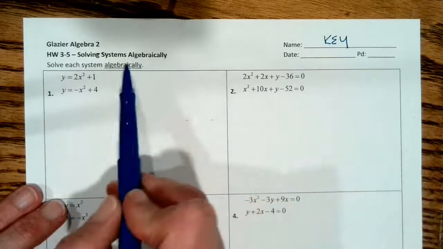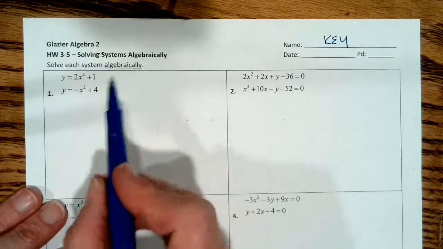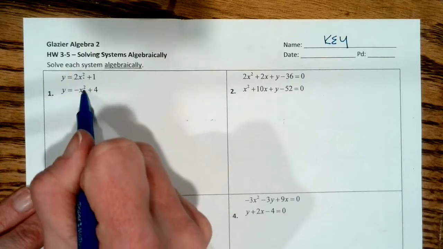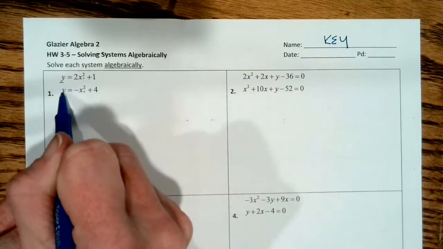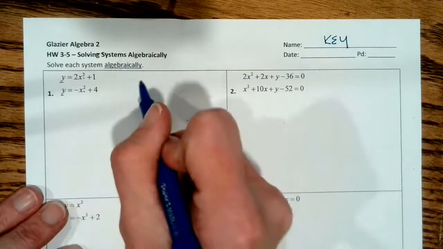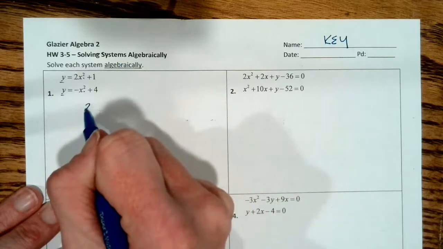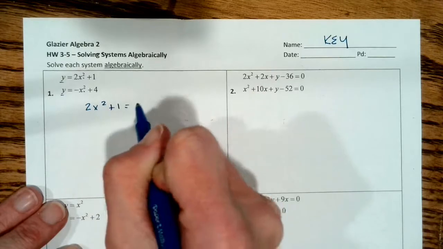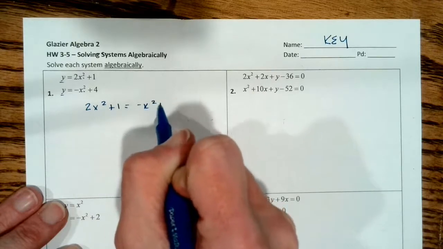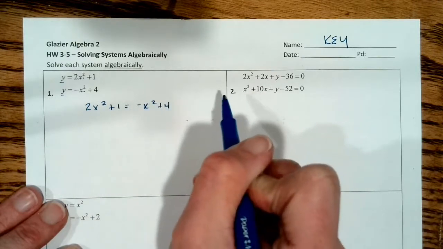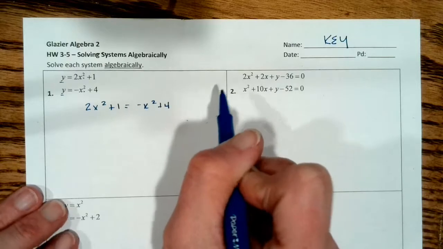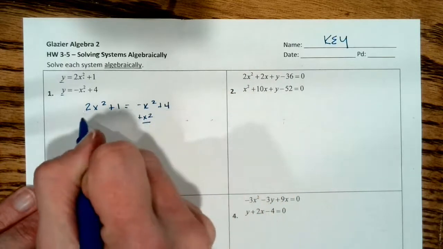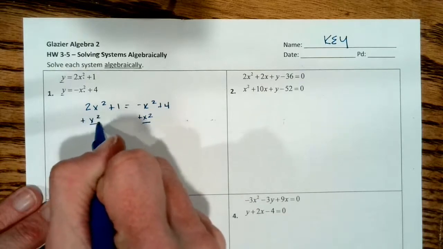When I want to solve the system algebraically, I'm going to take a look at each equation. These are both quadratic, and they're both already solved for y. So I'll go ahead and set each equation next to each other. Because it's quadratic, I'll solve it by combining like terms and moving everything to one side of the equal sign.